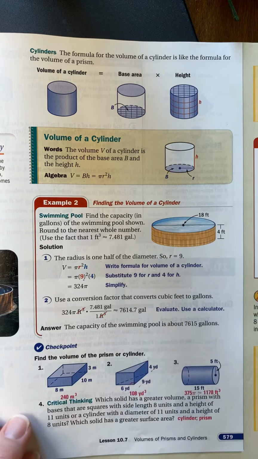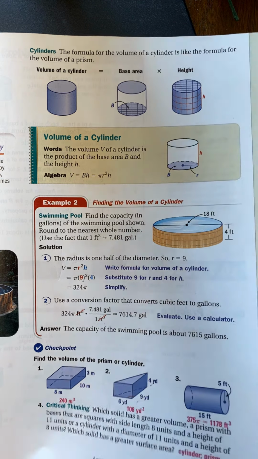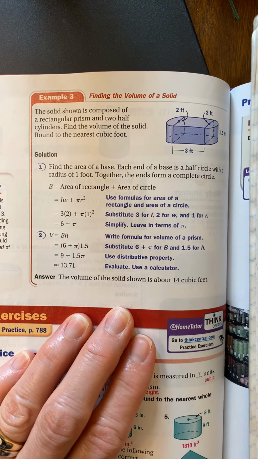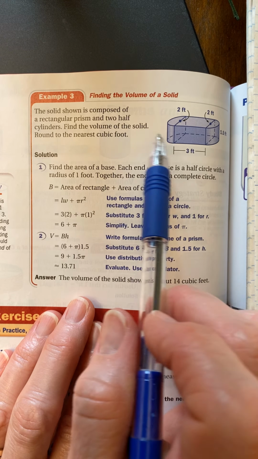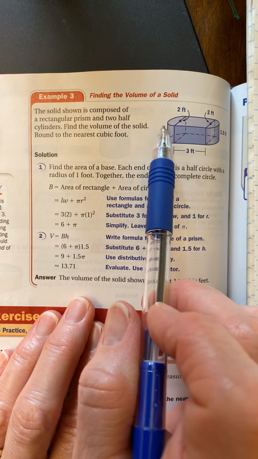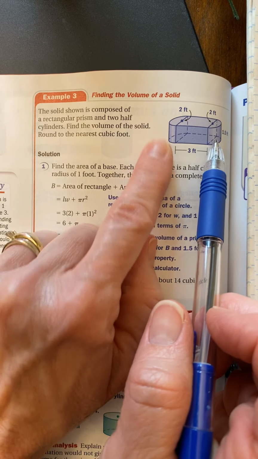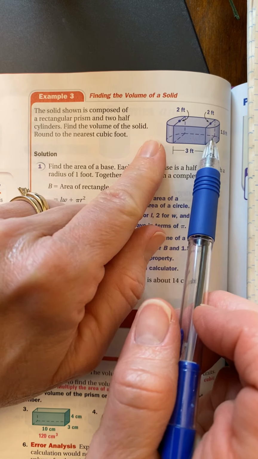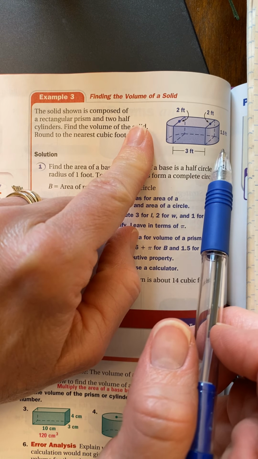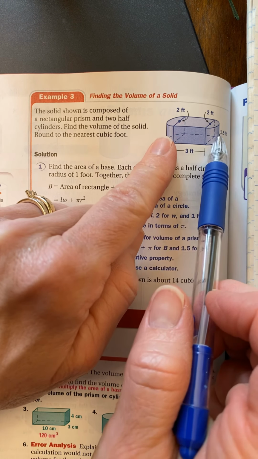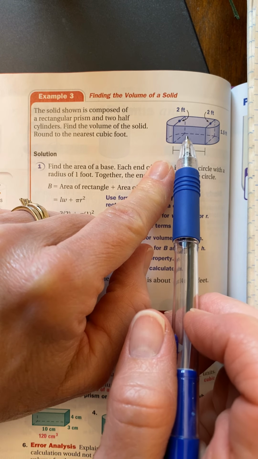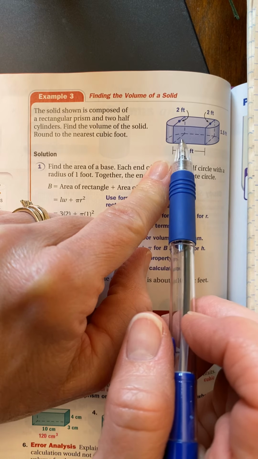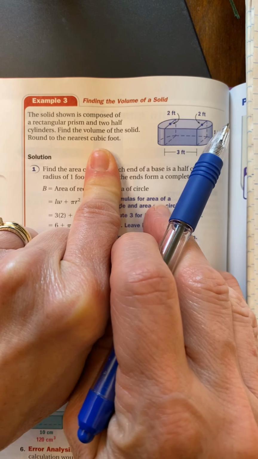Alrighty. Let's go ahead and turn the page, because example 3 is kind of a unique problem here. The solid is composed of a rectangular prism and then 2 half cylinders. Well, the beauty about having 2 half cylinders is you could squish those together and you'd have 1 cylinder, correct? So we're going to find the volume of this 1 cylinder and the volume of this rectangular solid. Then we're going to add those together. We're measuring this to the nearest cubic foot.